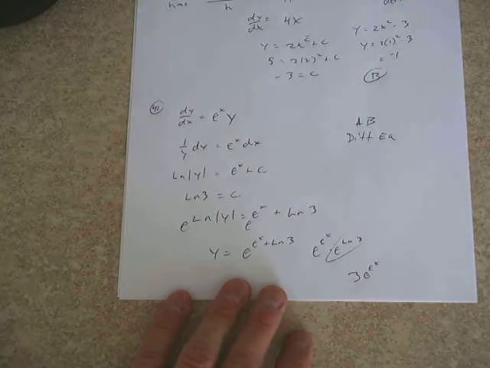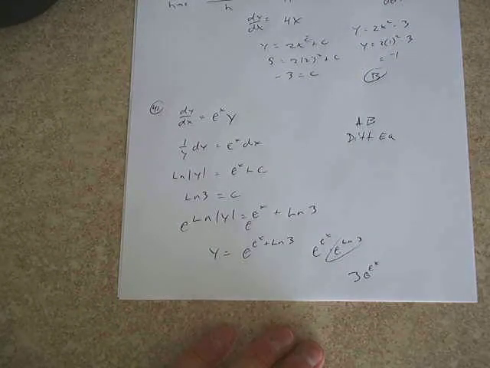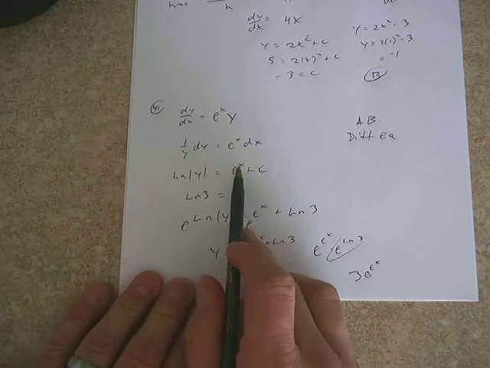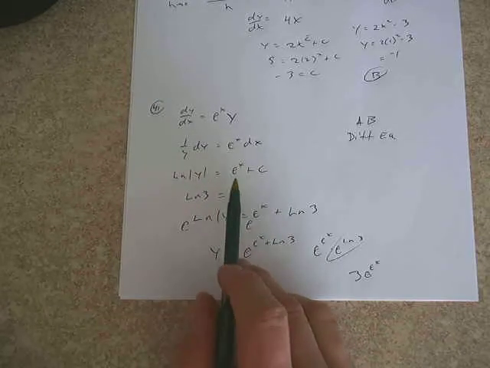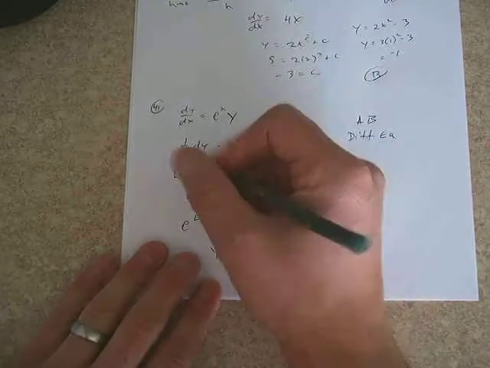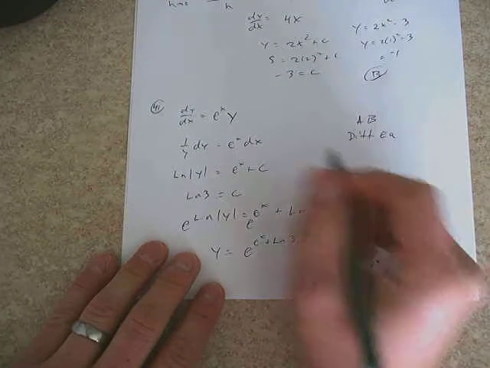How does c equal ln 3? We put a 0, 3 in there, didn't we? You see x is 0. Oh, you know what? Shoot. Yeah, you're right. Sorry.